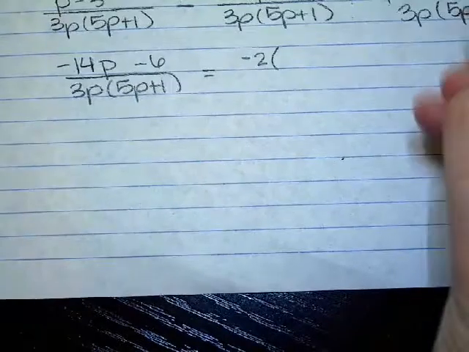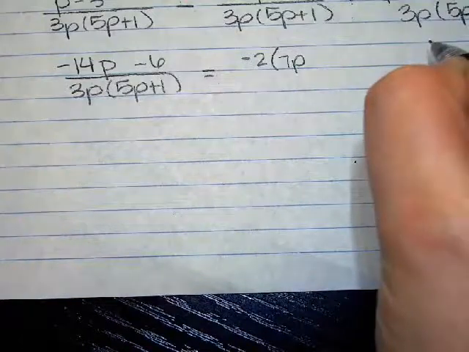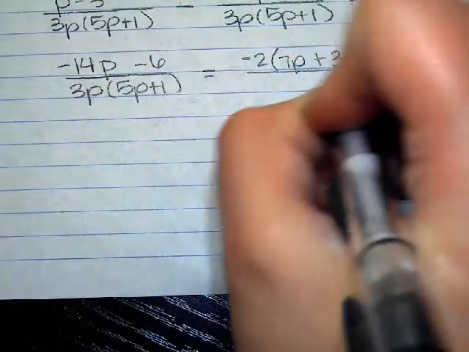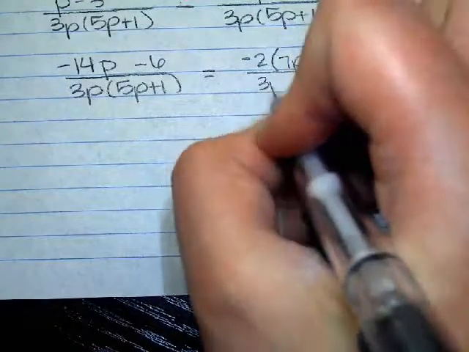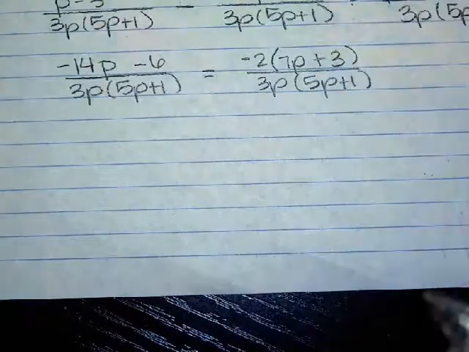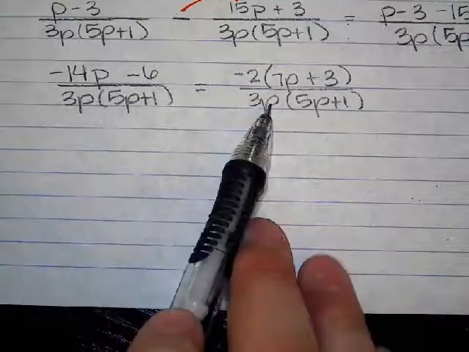You're close. Plus 3. 3p, 5p plus 1. So both of these answers are good because when we took out the negative 2, it doesn't cancel.